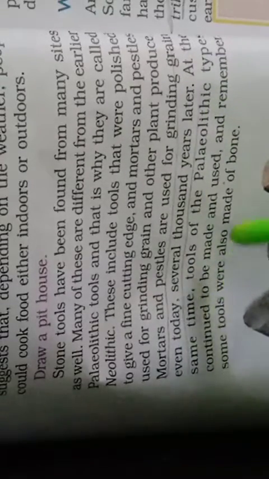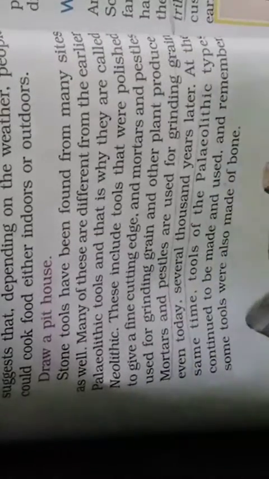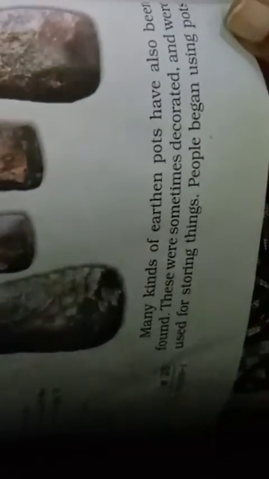At the same time, tools of the Paleolithic types continue to be made and used. And remember, some tools were also made of bone. So here is the picture of the fine polished stone tools. They also used the Paleolithic types of stones, and some tools were made of bone. Okay, we are moving to the next section.